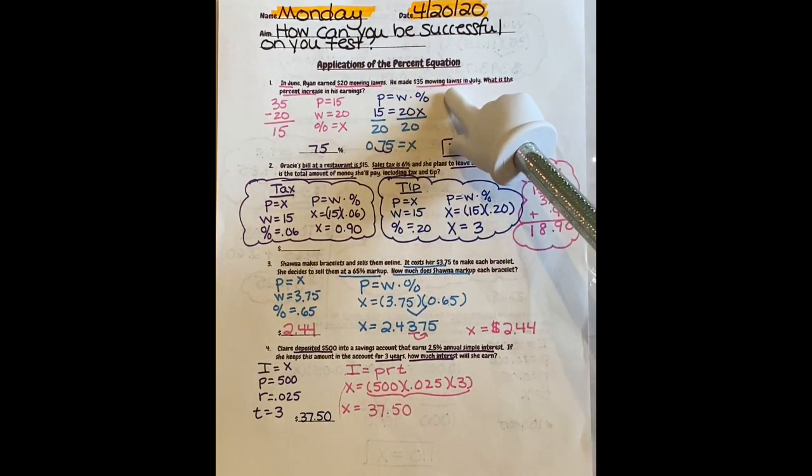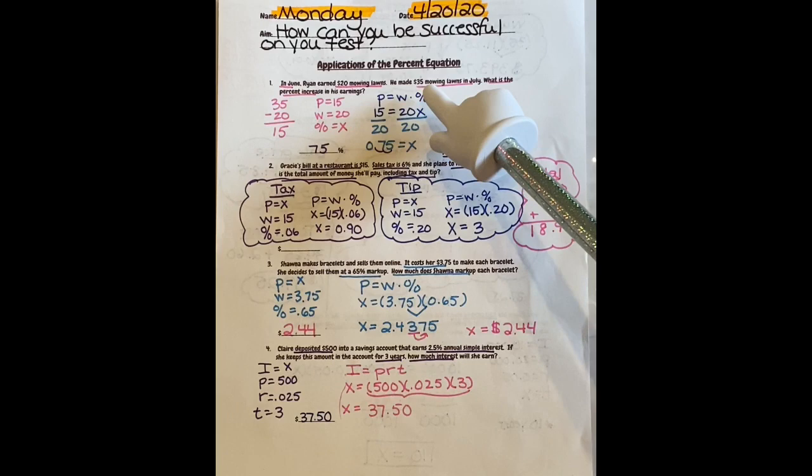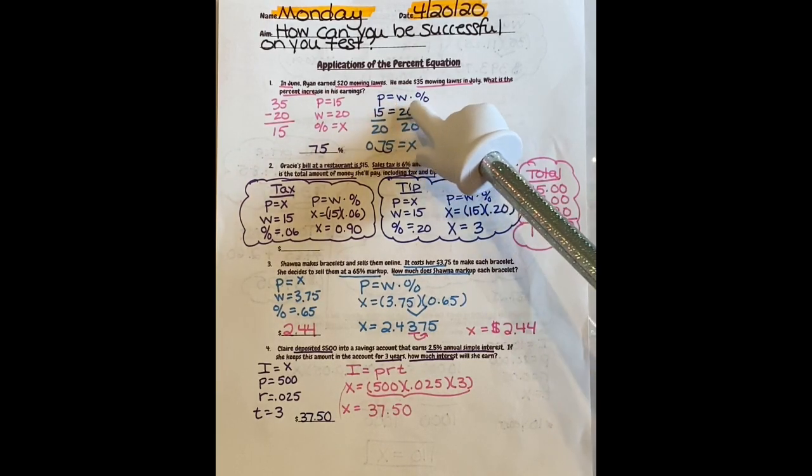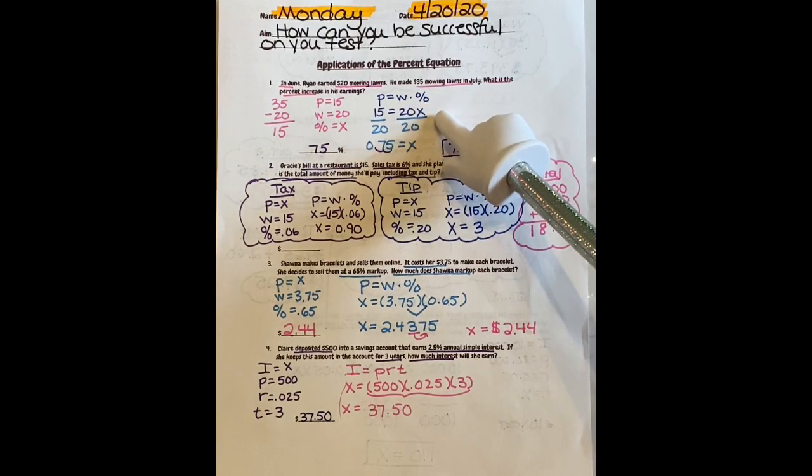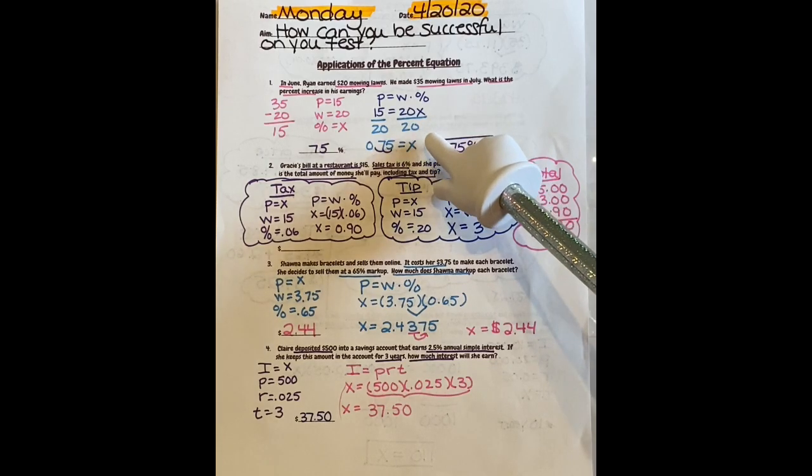So now I have to apply it to my percent equation. Part equals whole times percent. And I have to substitute in. So my part is 15. My whole is 20. My percent is X. Since X is being multiplied by 20, I'm going to divide both sides by 20. So 15 divided by 20 would be 0.75.